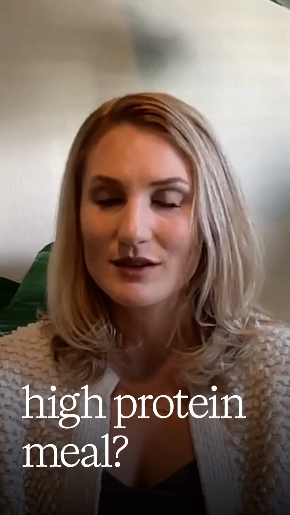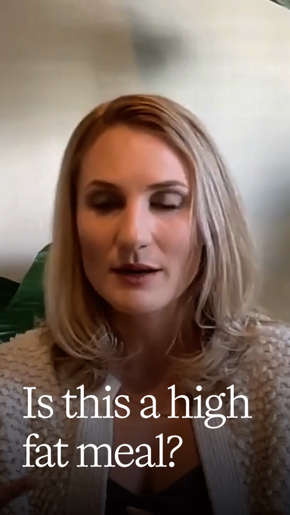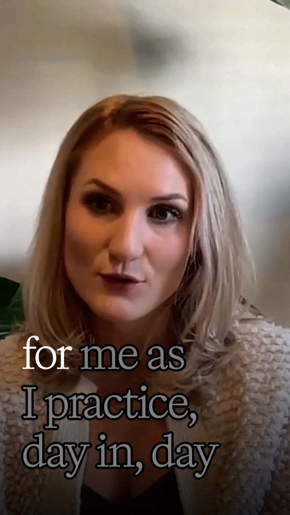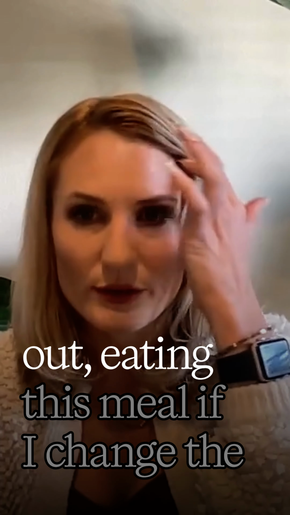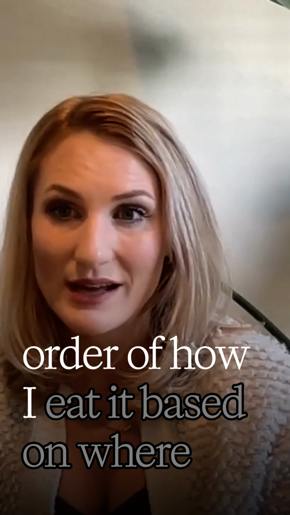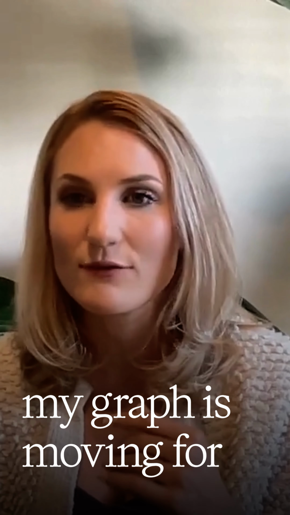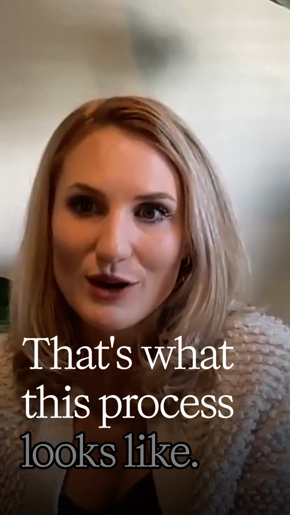okay, is this a high protein meal? Is this a low protein meal? Is this a high fat meal? Is this a low fat meal? Does it make a difference for me as I practice day in, day out eating this meal? If I change the order of how I eat it based on where my graph is moving for my blood glucose, that's what this process looks like.